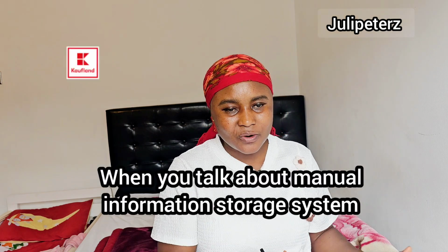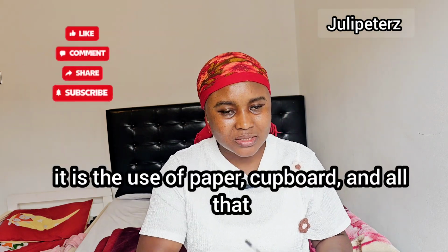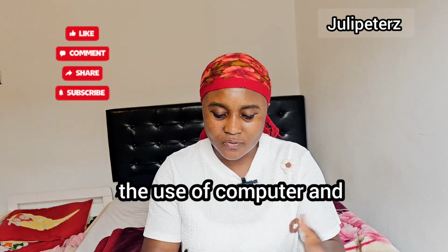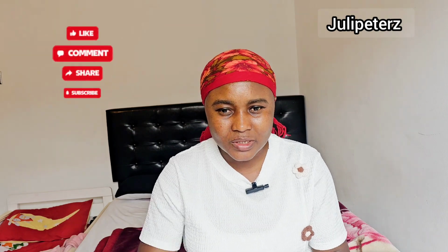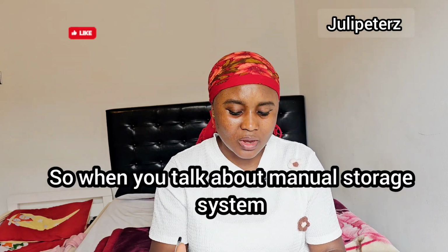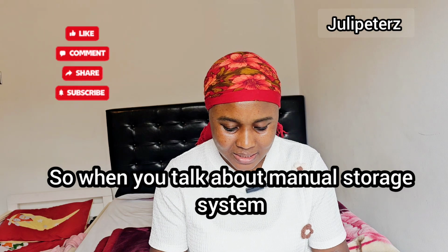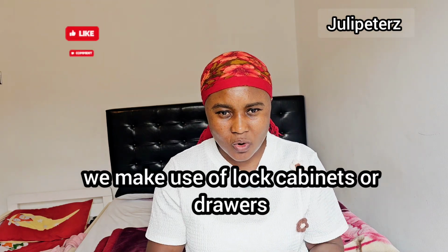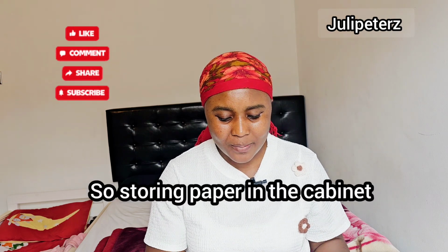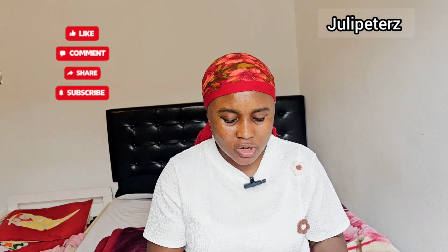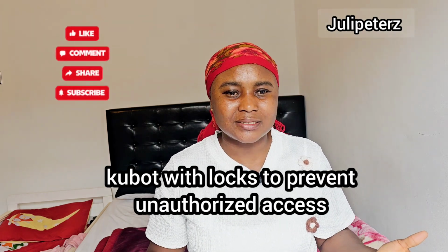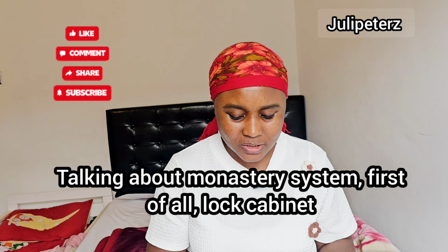When you talk about a manual information storage system, it is the use of paper, files, and all that. Now, when you talk about an electronic information storage system, it is the digital one, the use of computers and electronic devices. So when you talk about a manual storage system, we make use of locked cabinets or drawers. Yeah. So storing paper in a cabinet or cupboard with locks to prevent unauthorized access. What do I mean? Talking about manual storage system.